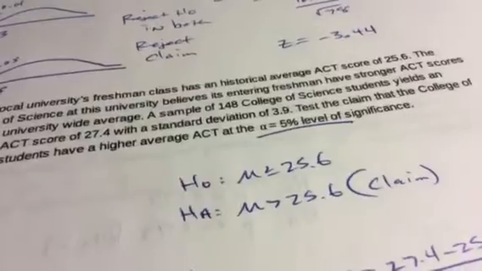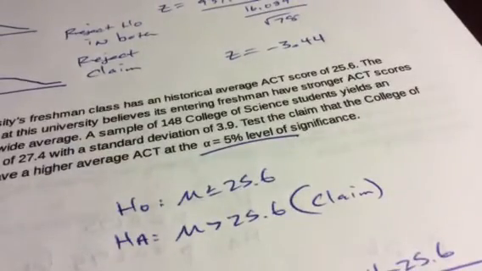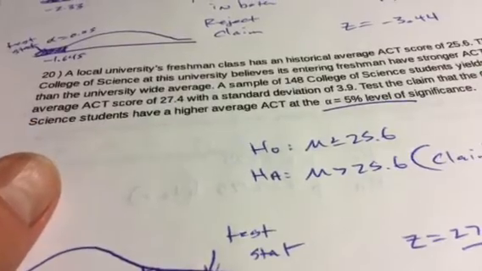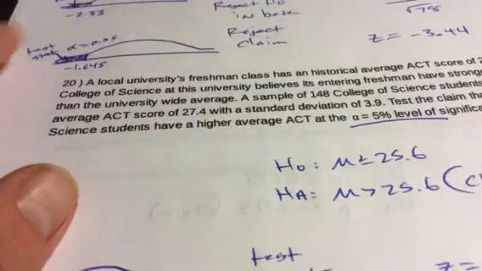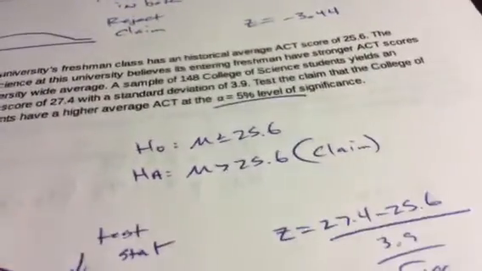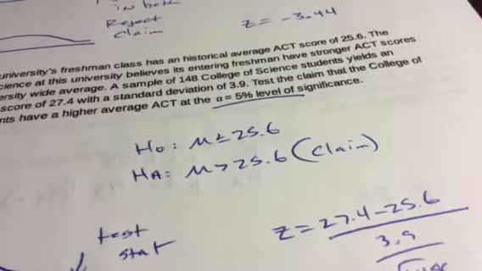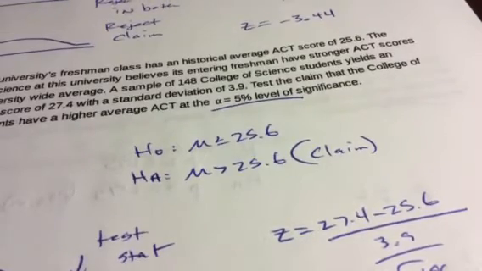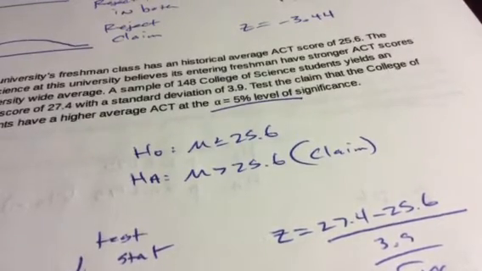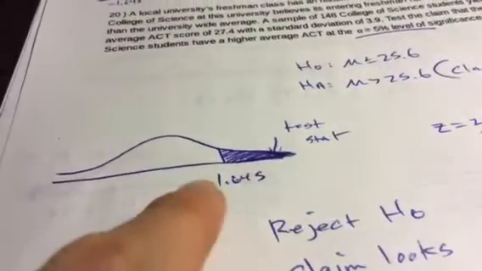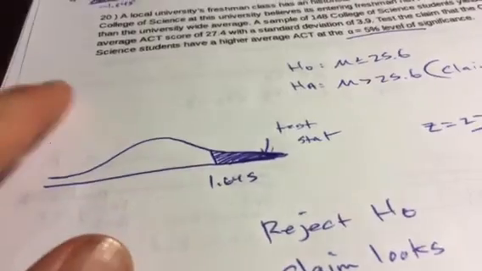Local University's freshman class has a historical ACT average of 25.6. College of Science, though, we think that their ACT scores are a little bit higher. So you sample 148 of them. That's their average ACT score. That's the standard deviation. So we think they're better than the average of 25.6. That's the claim. That's the alternate hypothesis because it's an inequality. That's a right-tailed test. If alpha is 0.05, then the rejection region begins at 1.645.